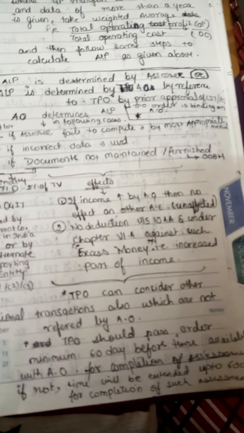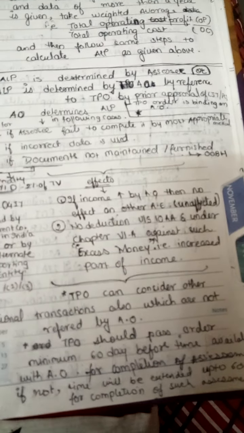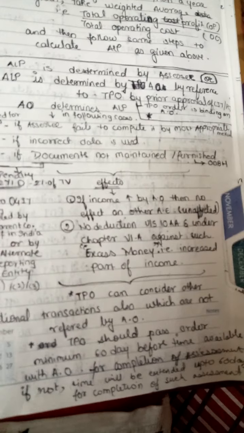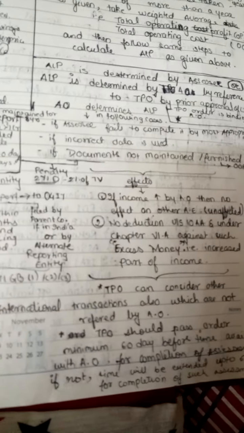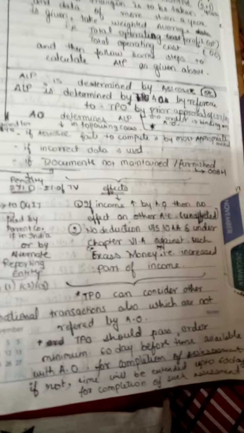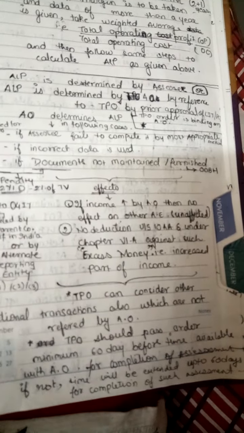The order of TPO is binding on AO. TPO is one of the officers who is responsible for determining ALP. He calculates ALP and submits reports to AO, and this report or order is binding on AO. TPO can consider another international transaction also which is not referred by AO if he comes across it during the procedures.